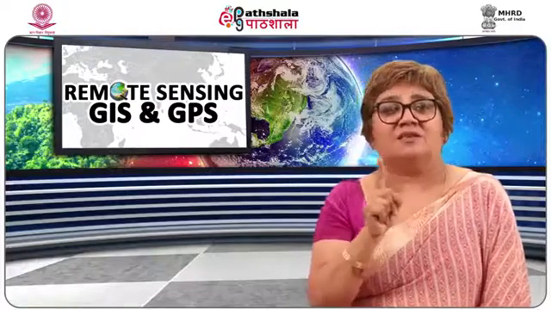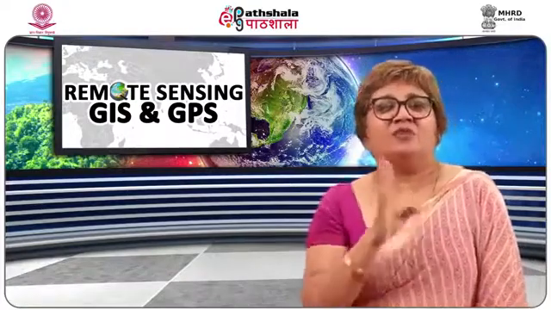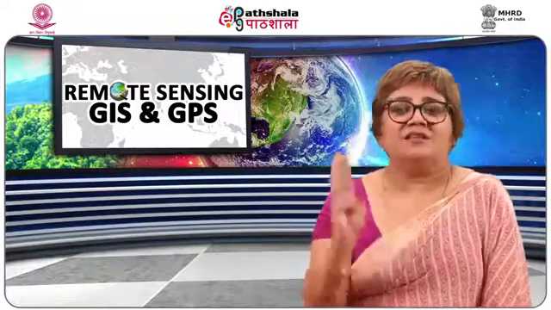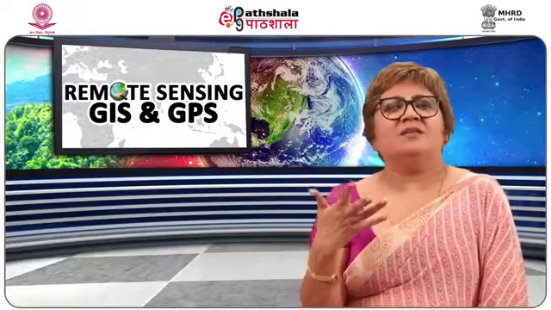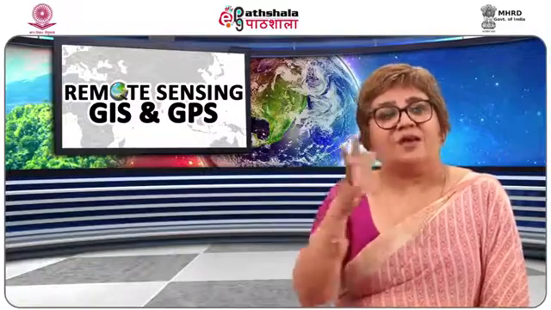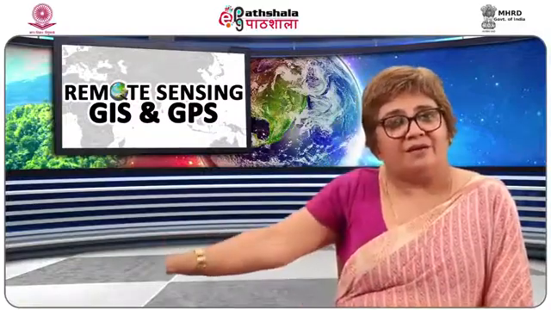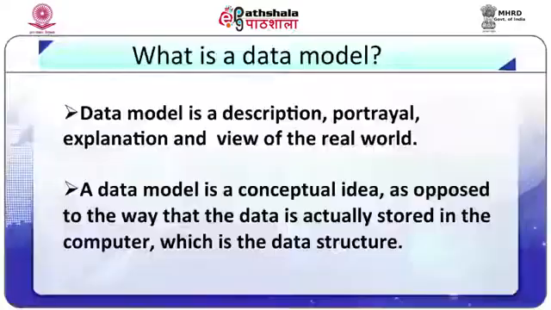That means simplicity. Hence, they are represented by three geometric entities, and these three geometric entities are point, line and area or polygon, as we all see and know. So, now we remember point, line, area, spatial data. Now let us come to the data model. A data model is a description, portrayal, explanation and view of the real world.